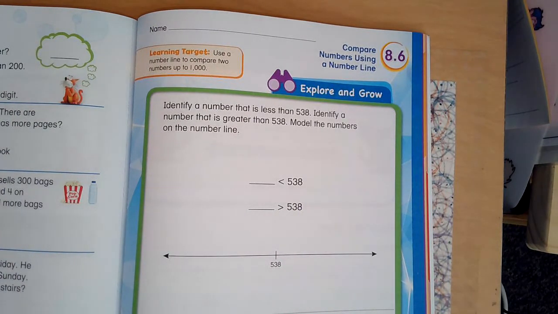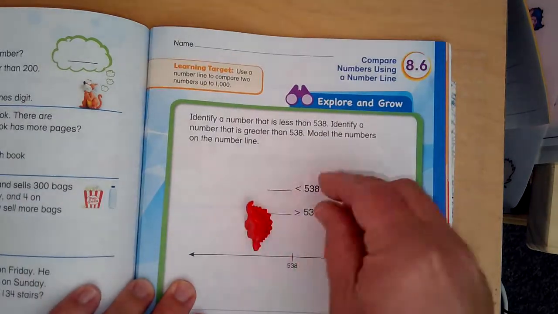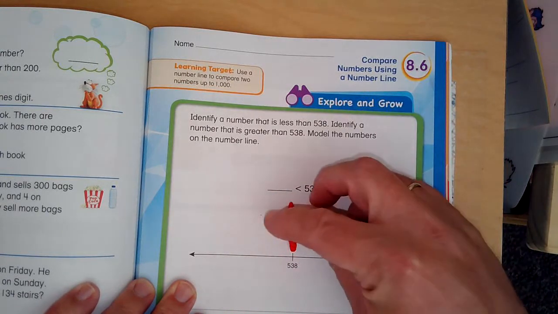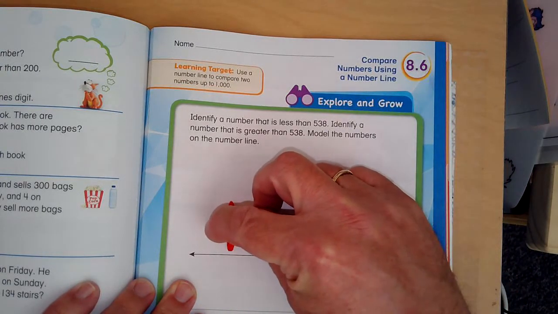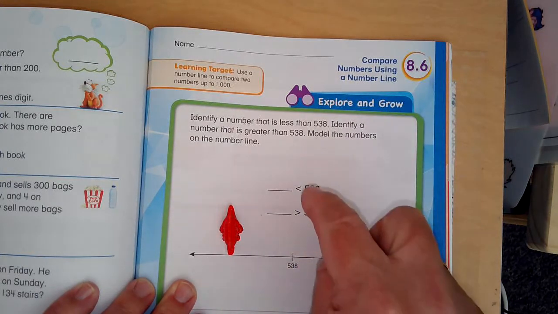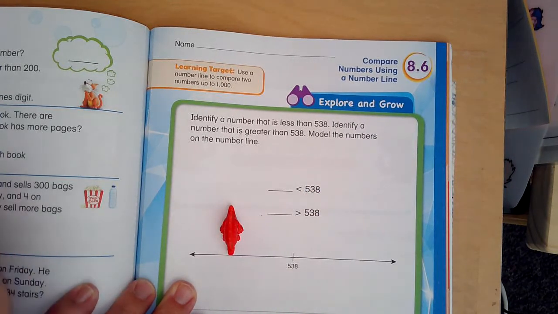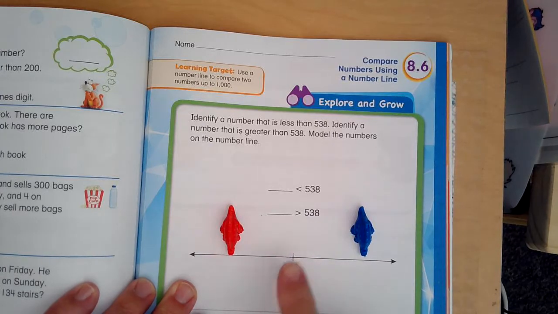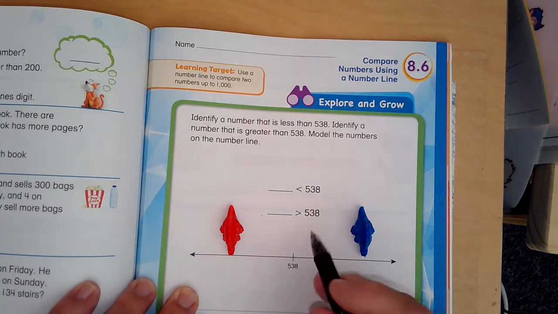I have some markers here I'm going to use. And let's see. I think I'll put this one. If I start on 538 and I go this way, the numbers that I put here have to be less than 538. And if I start on 538 and I go more than, I can have greater than 538. All right, so let's take a look.